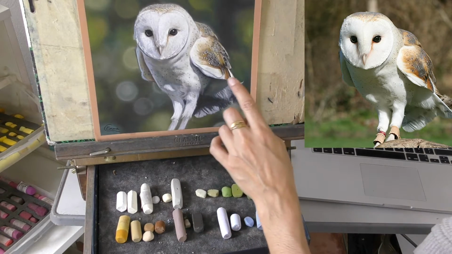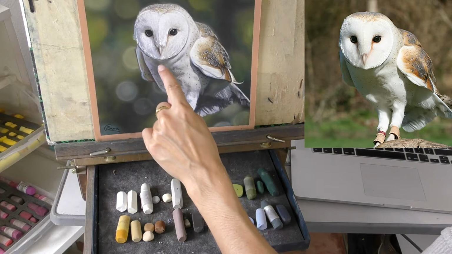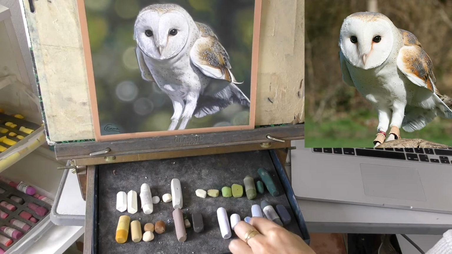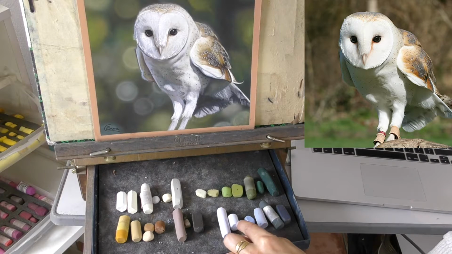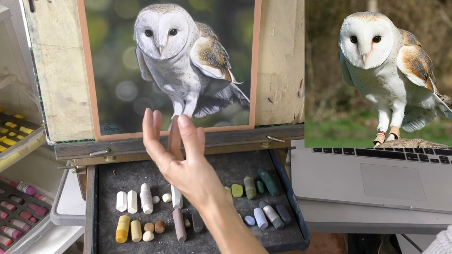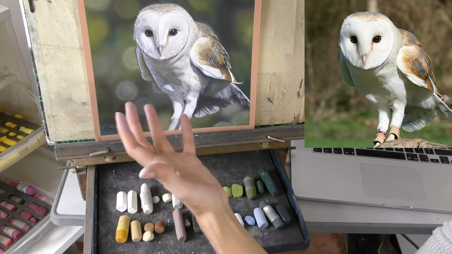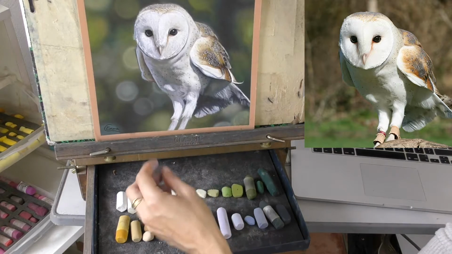Also, let's look at the rest of the warmth on the bird. So even within the shadow areas here, if I use entirely all blues and cold colours, it will look very cold, and we're still talking about a warm-blooded creature which is white, so we don't want it to look too cold.